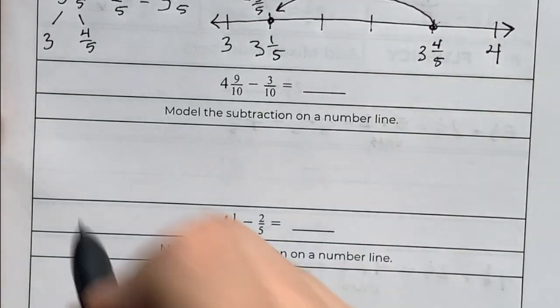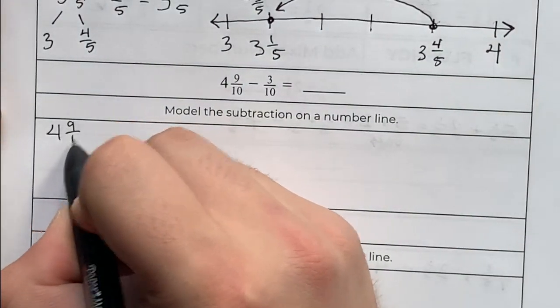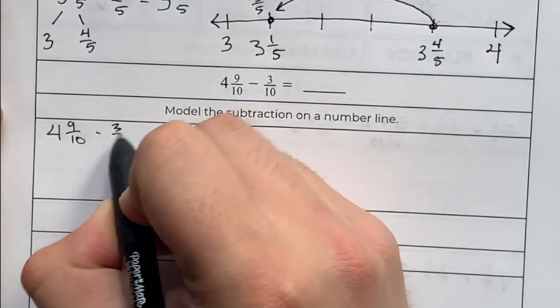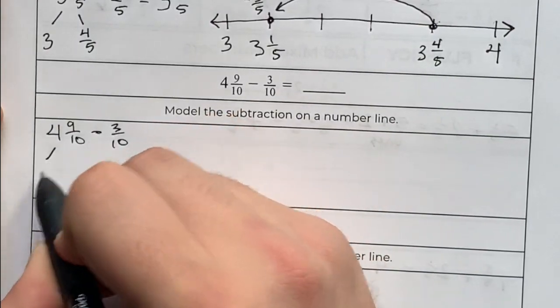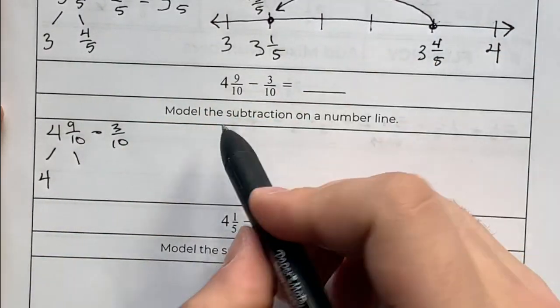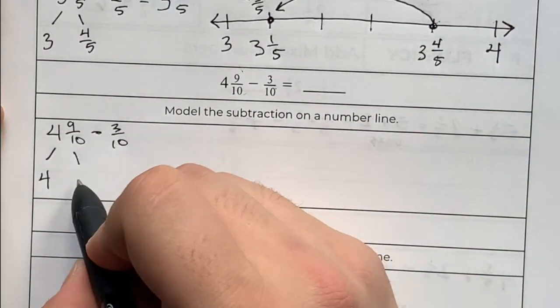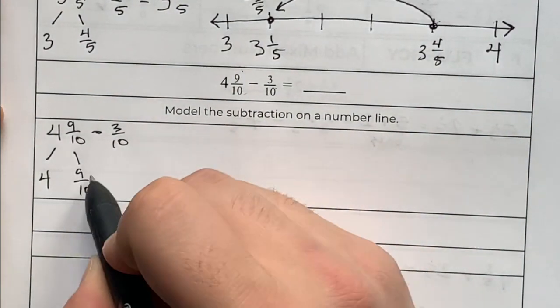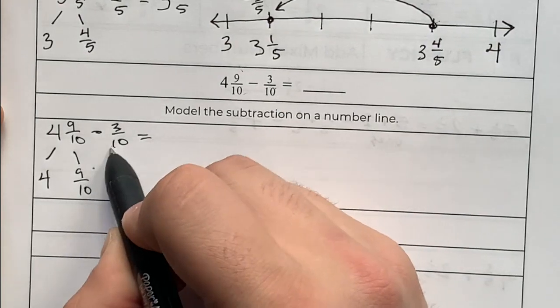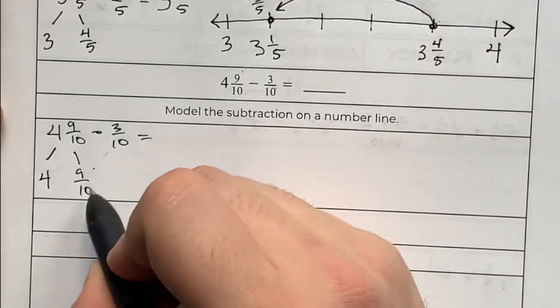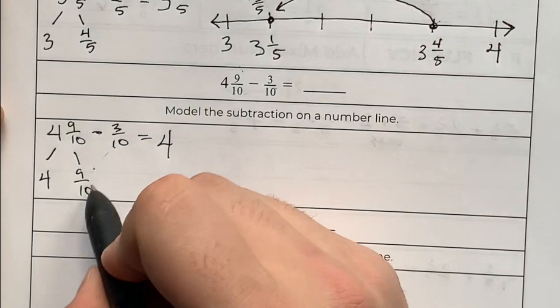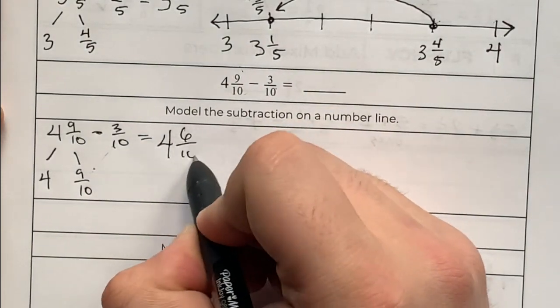Here's another example. Notice I'm starting by rewriting the problem. I'm going to pull out the 1. Because I know that 9/10 is bigger than 3/10, I'm going to do counting back. I pull out the 9/10. If I take away 3/10, so now it's just a problem between these two. So I have 4 still, but 9/10 minus 3/10 is 6/10.